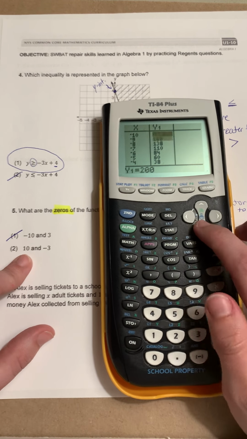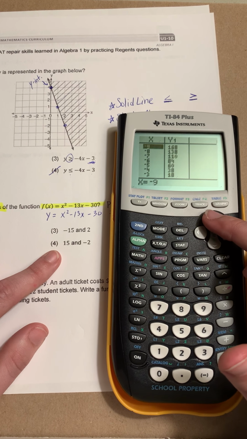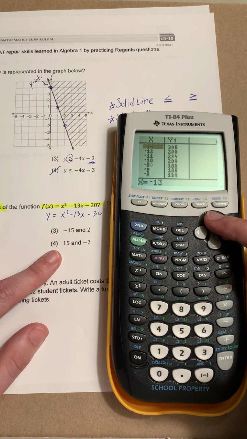Looking over at choice 3. It says negative 15. I'm going to scroll up to negative 15. Negative 15 says 390, so it can't be that choice either. Let's check choice 4, positive 15 and negative 2. If I look at my negative 2, well, that worked. It's negative 2, 0.